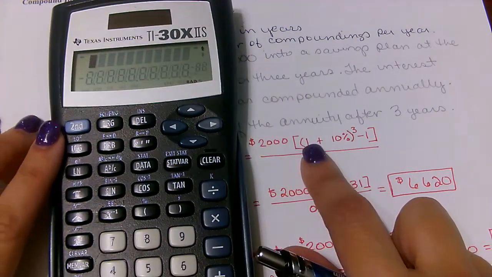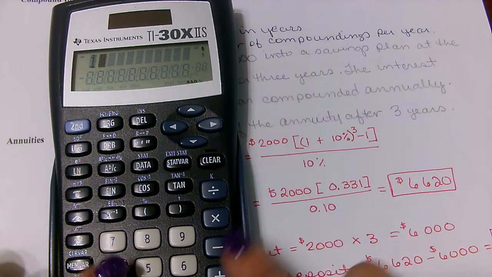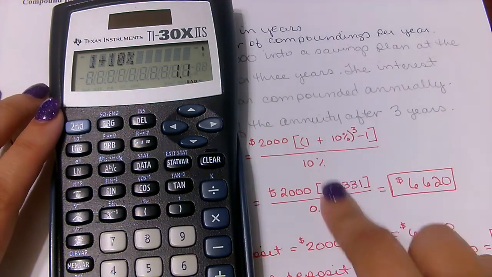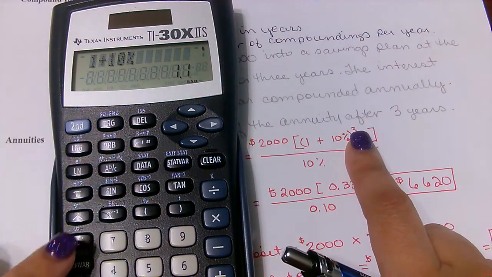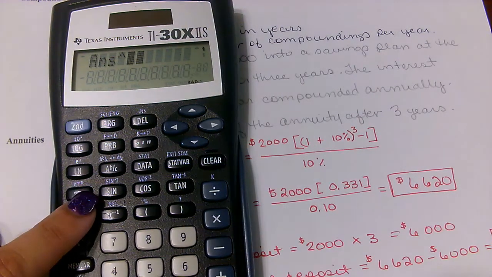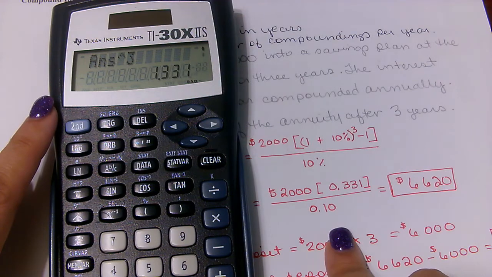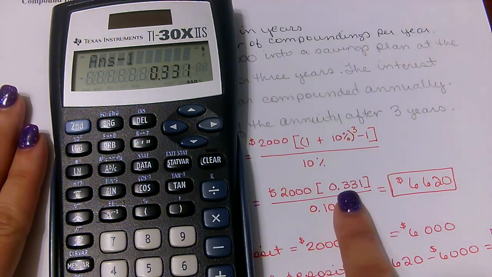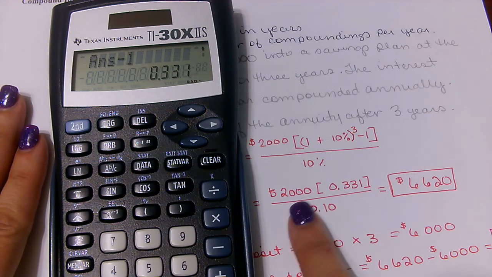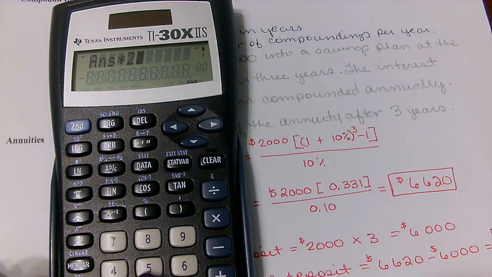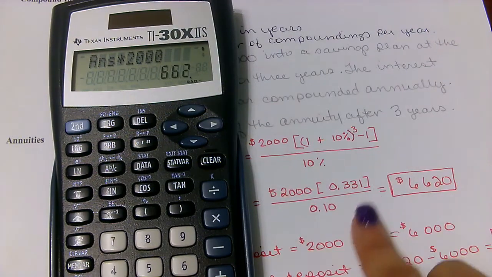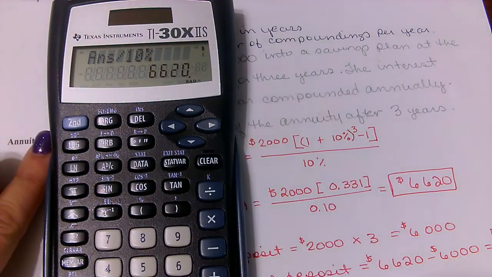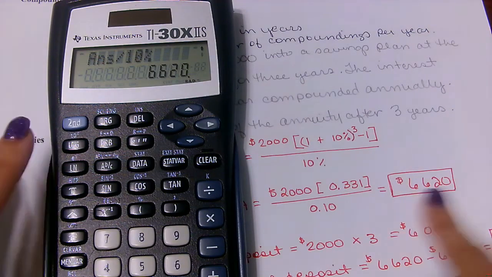The other way you can do it is go ahead and evaluate everything inside the parentheses first. Let's do that now. 1 plus 10%. Press enter. You get 1.1. You're going to raise that to the third. You're going to get 1.331. Subtract 1, and that gets me 0.331. Now we're going to multiply that by 2,000, and then divide by 10%. There you go. Same exact answer.